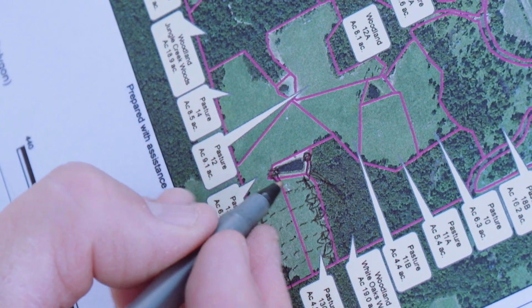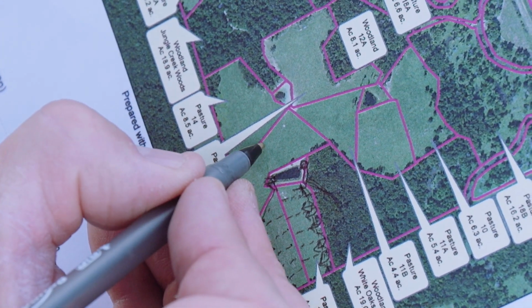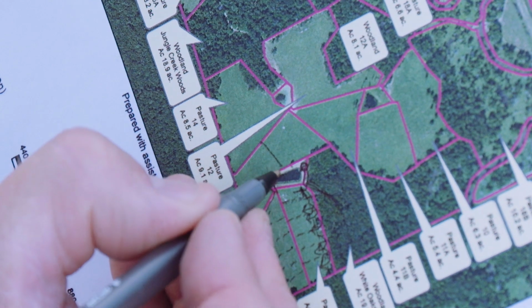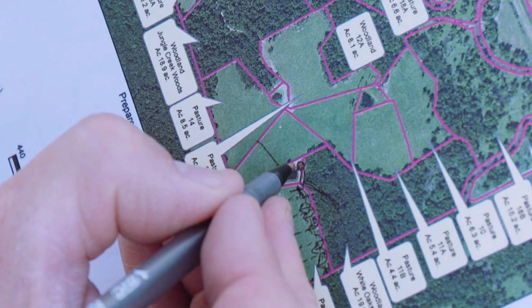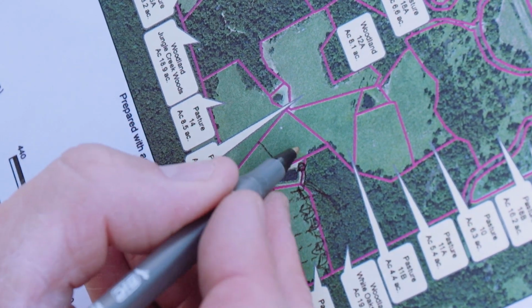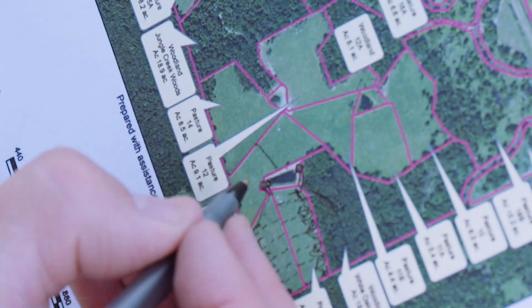And again, I could actually split this paddock here and work off of two different water points during the time that I'm in this paddock.